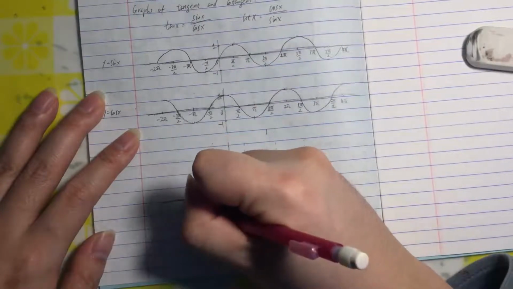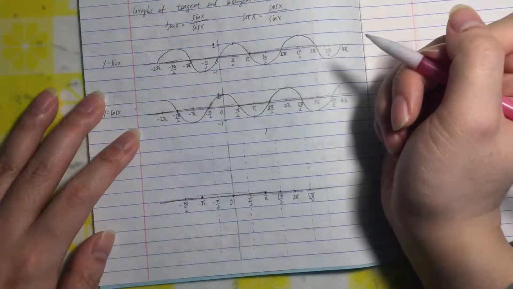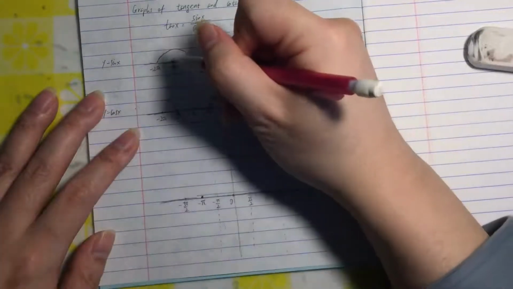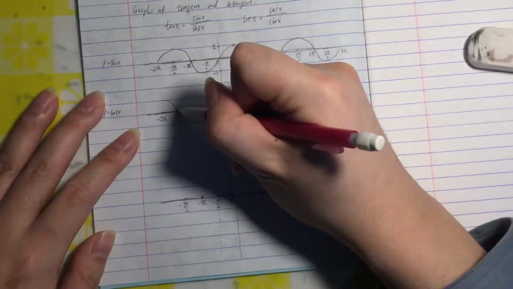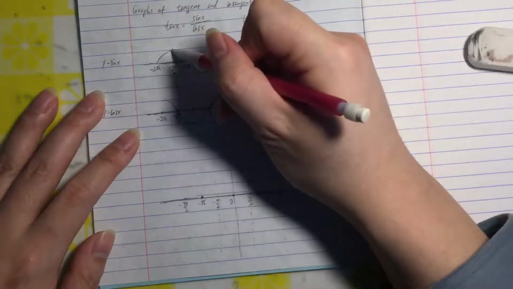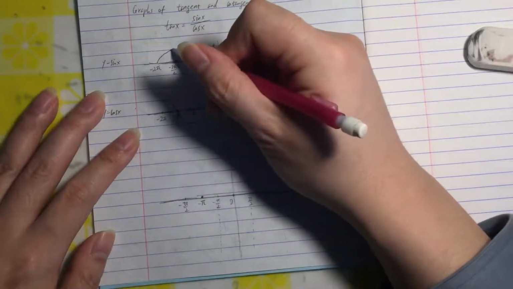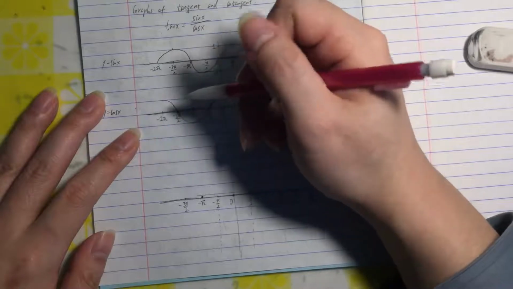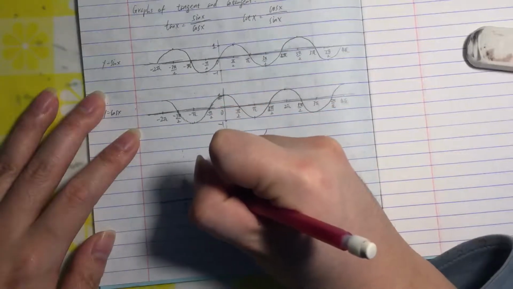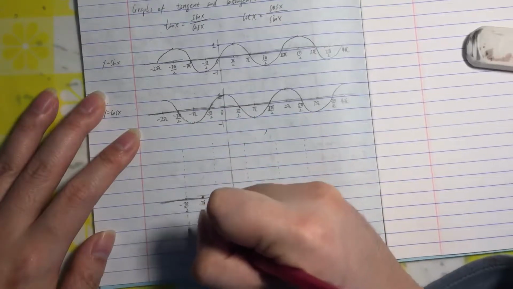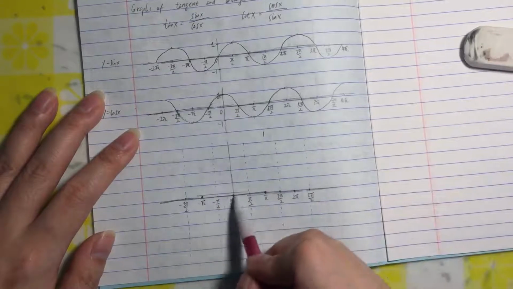At -3 pi over 2, sine of -3 pi over 2 is 1. Cosine of -3 pi over 2 is 0. 1 divided by 0 is undefined. That's a vertical asymptote. So those are the asymptotes and the intercepts.